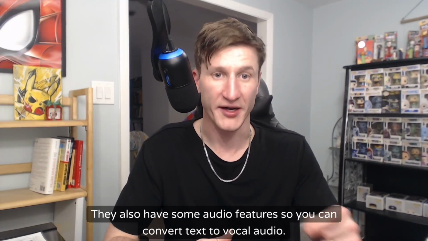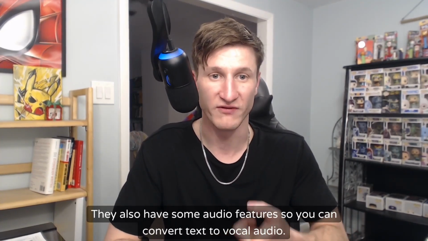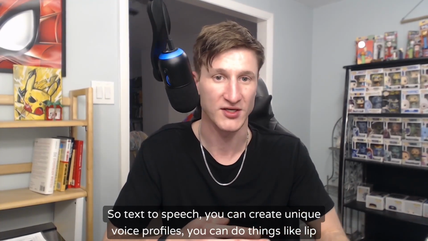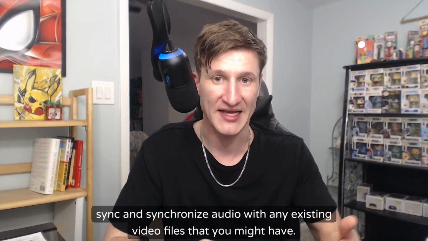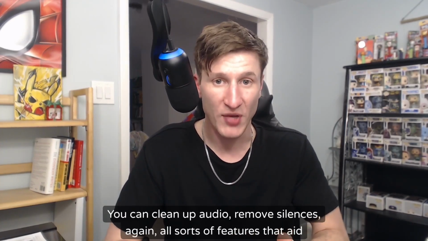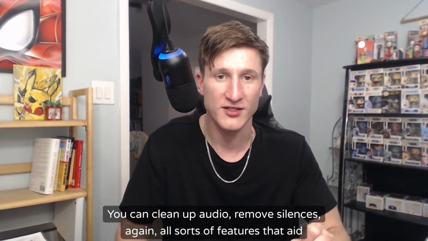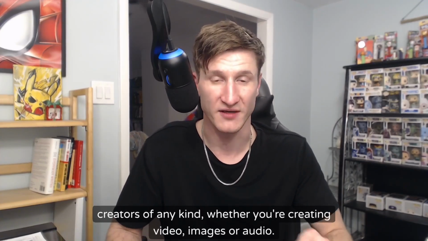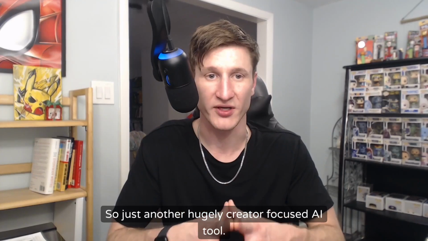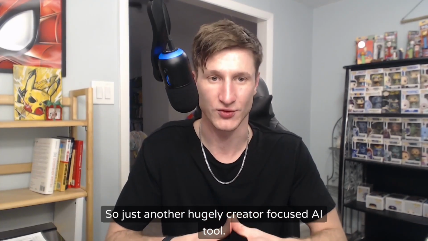They also have some audio features, so you can convert text to vocal audio, so text to speech. You can create unique voice profiles. You can do things like lip sync and synchronize audio with any existing video files that you might have. You can clean up audio, remove silences. Again, all sorts of features that aid creators of any kind, whether you're creating video, images, or audio. So just another hugely creator-focused AI tool.